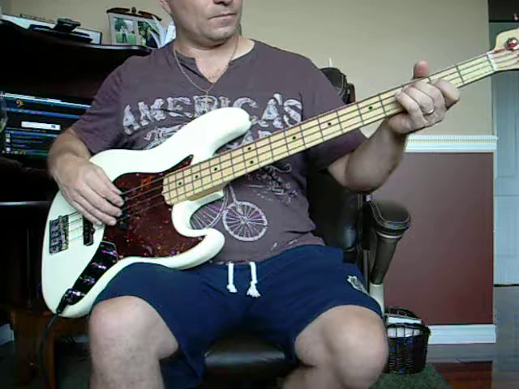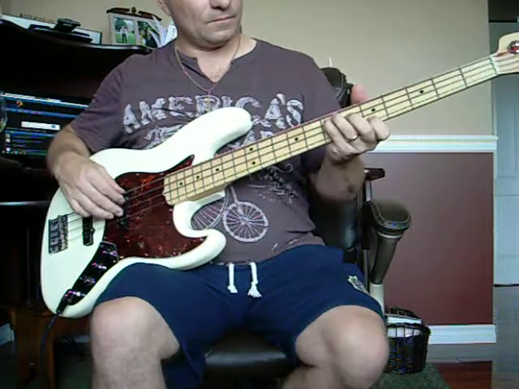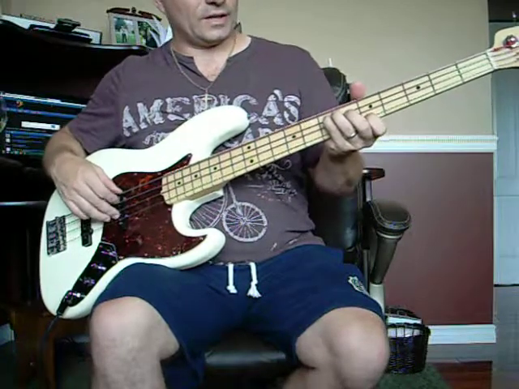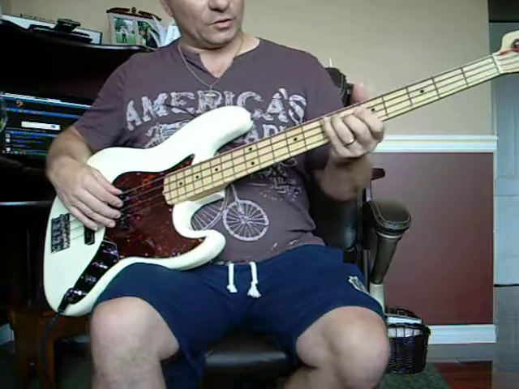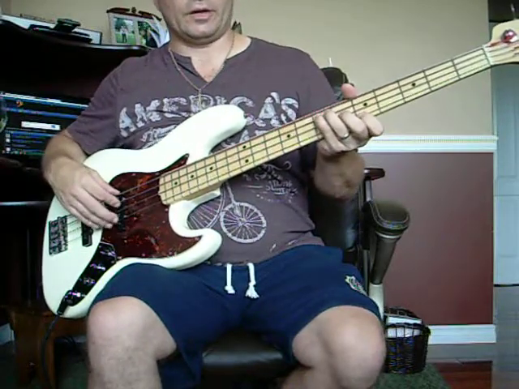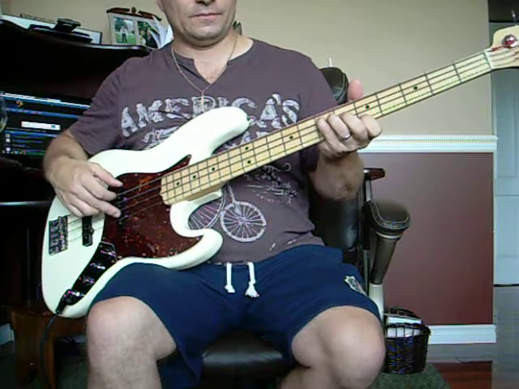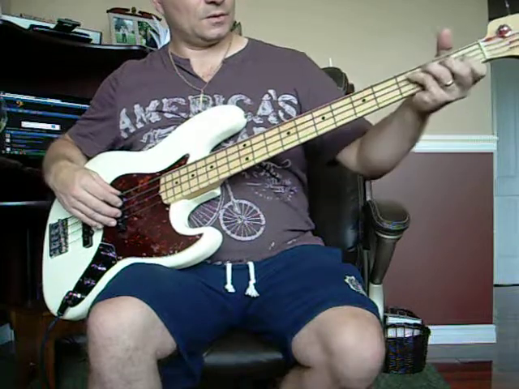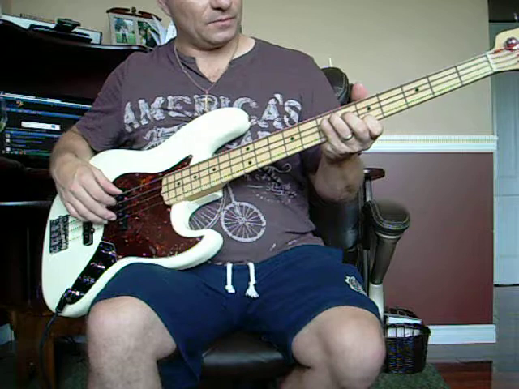Like that sort of thing, right? Just kind of as an accent. The distance between the E and the C is actually a minor 3rd, or not a minor 3rd, sorry, a minor 6. So that would be a minor 6 type thing there.